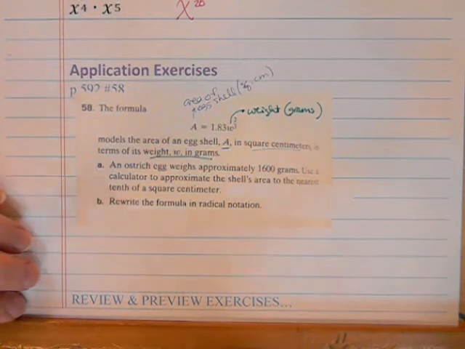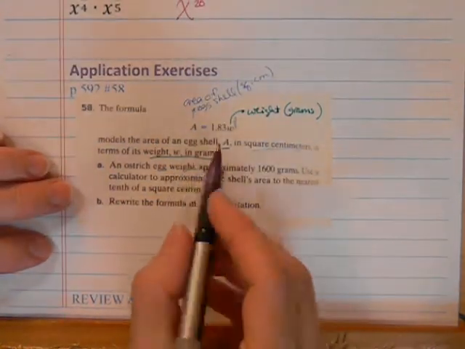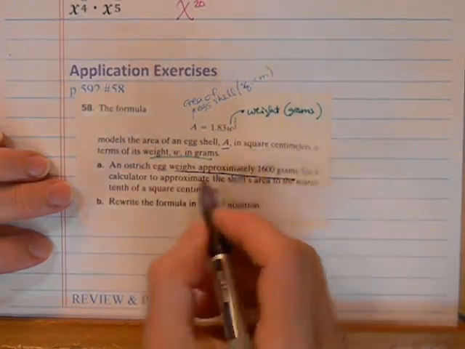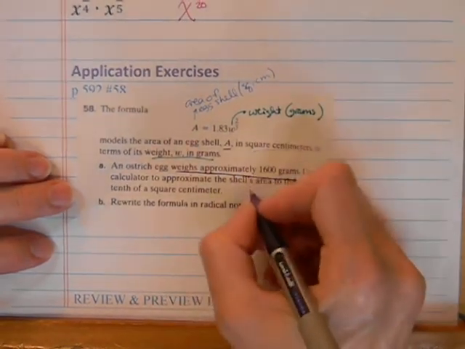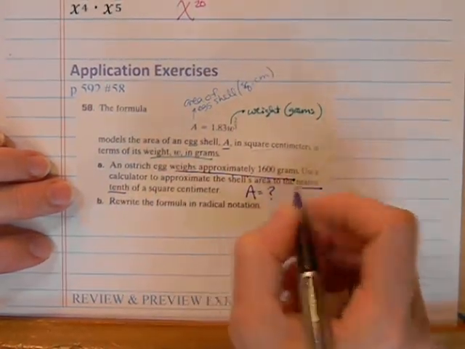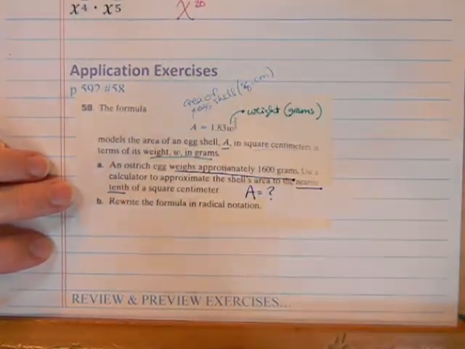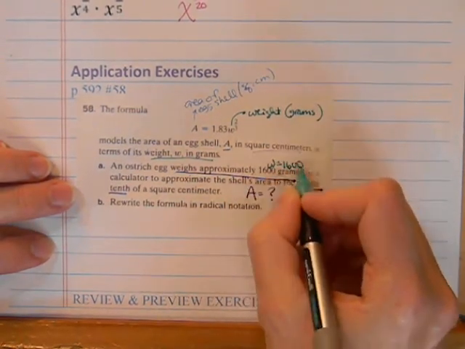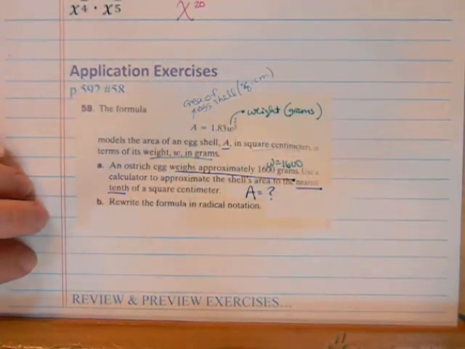Then they tell us that an ostrich egg weighs approximately 1,600 grams, and we're going to use a calculator to approximate the shell's area. So we want to know the area to the nearest tenth of a square centimeter, given that they're giving us w equal to 1,600, and we're going to find A.